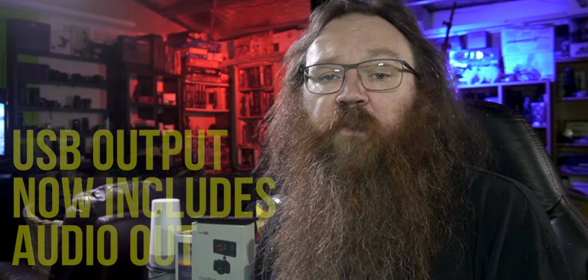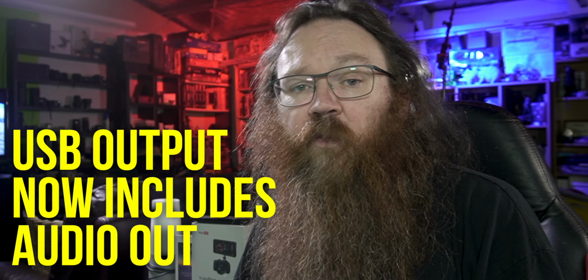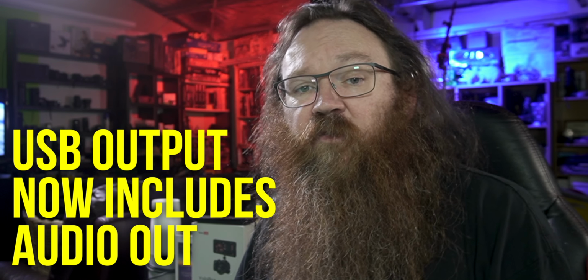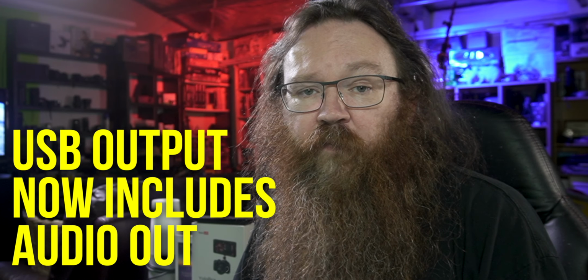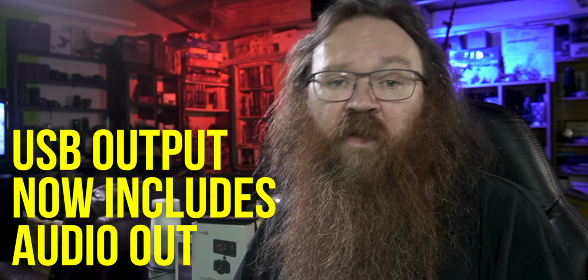There are a few other features that have been updated as well. For example, the USB webcam out now takes audio as well as video, so you don't need to run a separate audio feed to your computer to be able to use this as a webcam in, say, OBS or something like that. If you're using a laptop as a video source and taking an HDMI out of your laptop and into the YoloBox, you're no longer going to see the green bars at the top and bottom. I haven't experienced that myself, so I can't show you that it's no longer doing that, but it has been fixed and reported as working well.